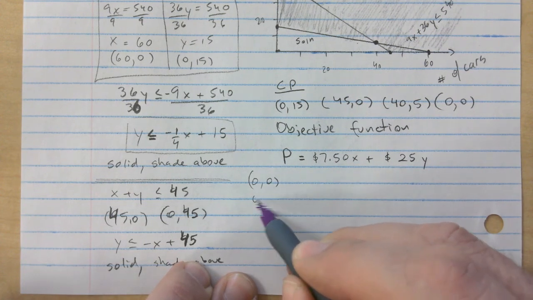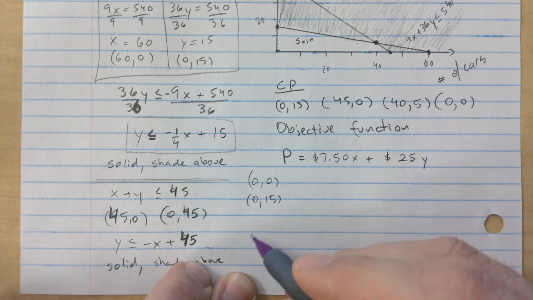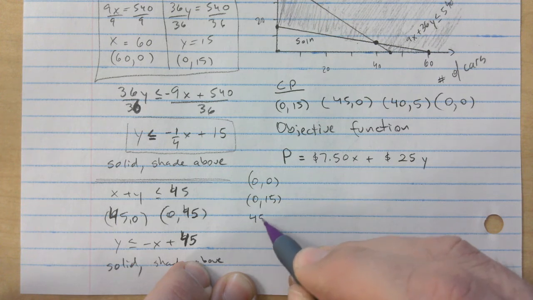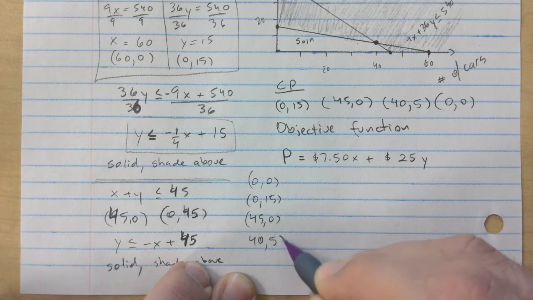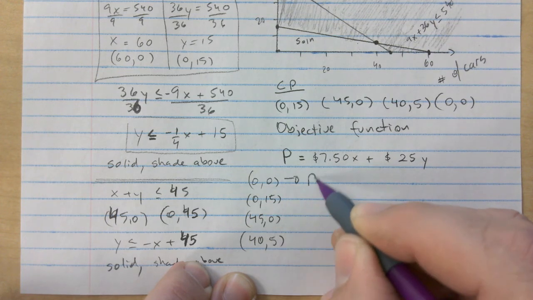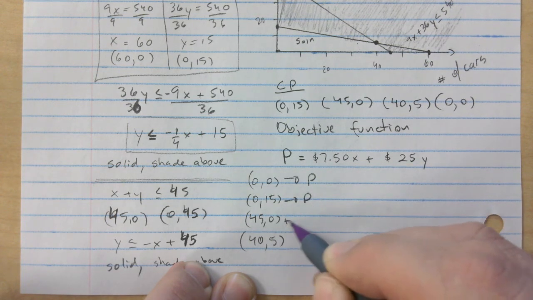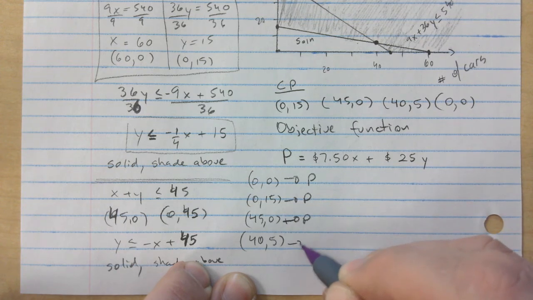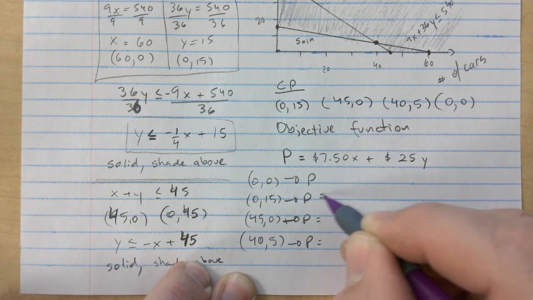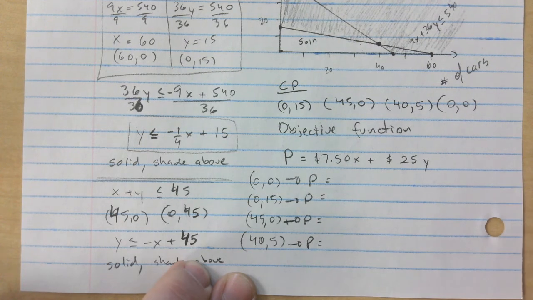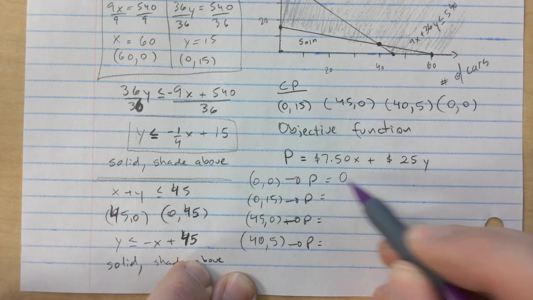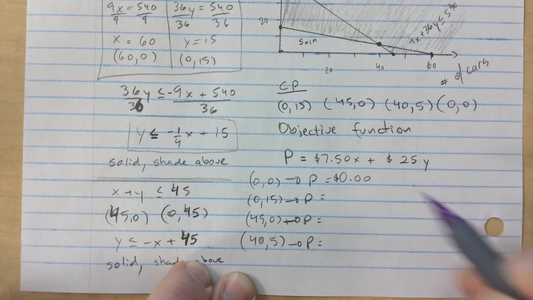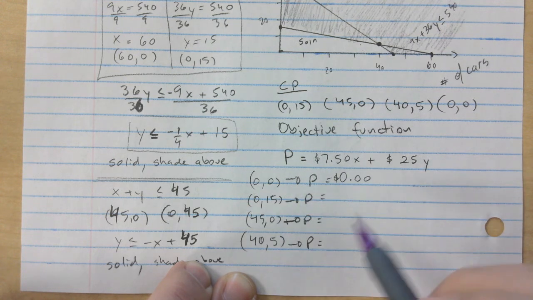0, 0, 0, 15, 45, 0, and 40, 5. Those are our corner points. We're going to plug it into P and calculate. Yeah, let's get this done before the bell goes. Okay, so this one is obviously 0. We're not going to sweat that one, right? 0, 0.